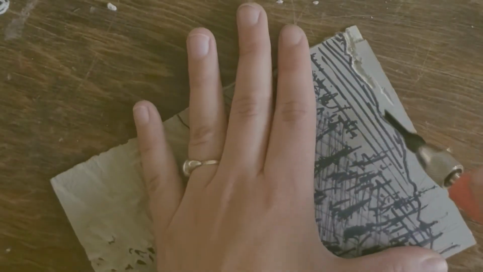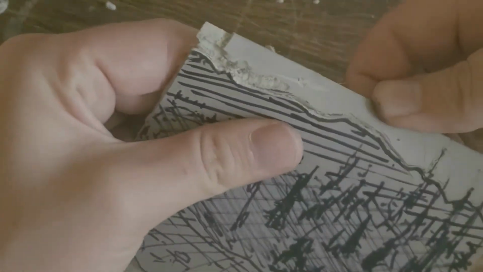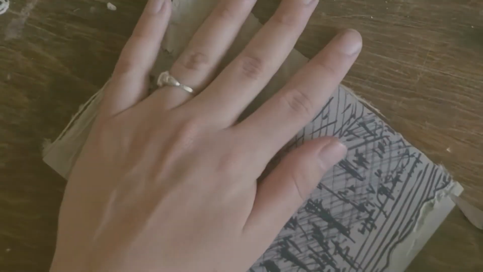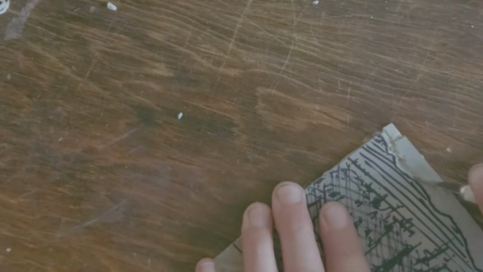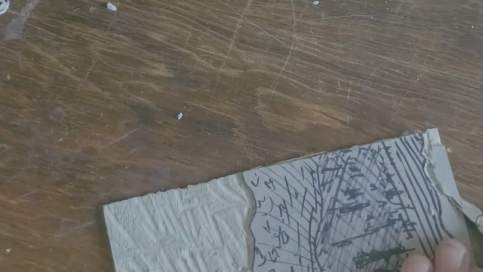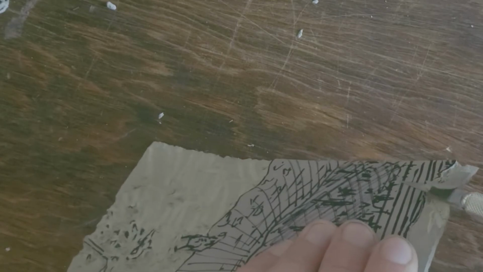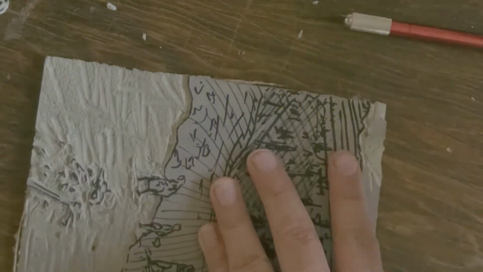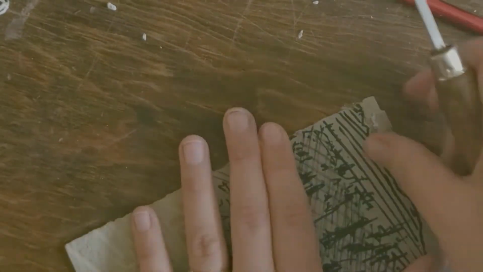But one thing that's really important to remember is that you always want to cut away from yourself and your hands, because it's true that this can be pretty dangerous if you're working in a way that's unsafe. You also want to keep in mind that through the process, you can pretty easily cut into the table or surface that you're working on.